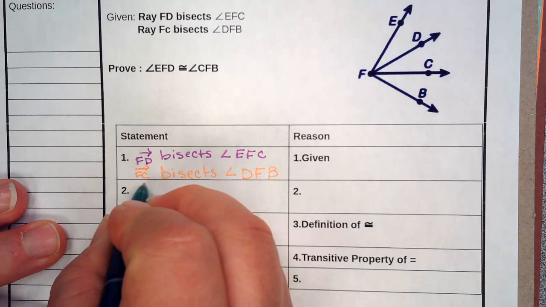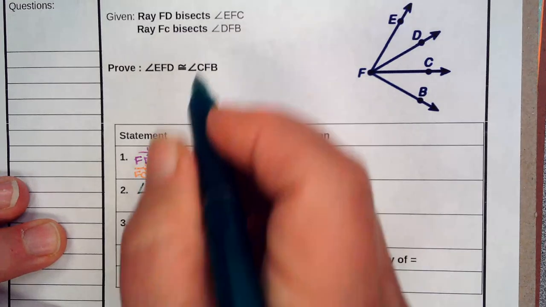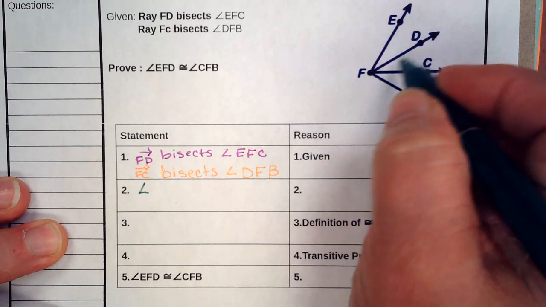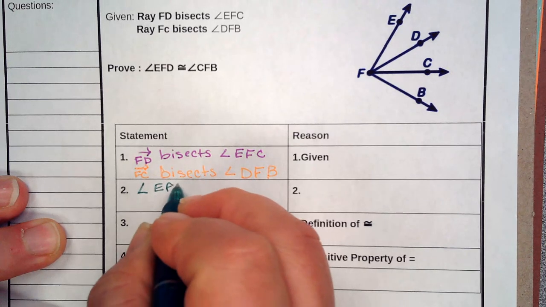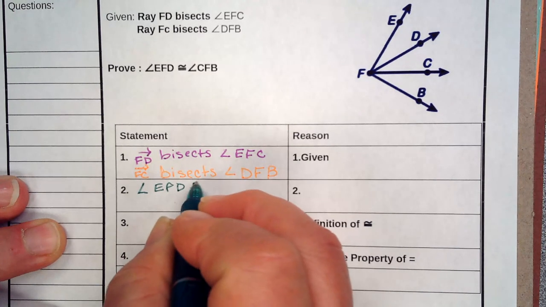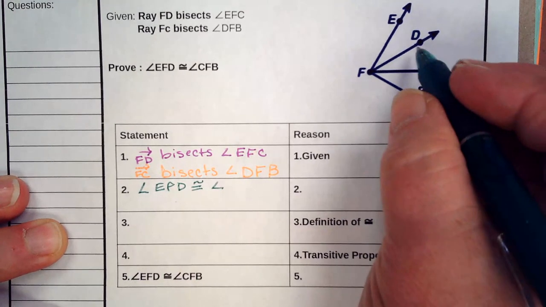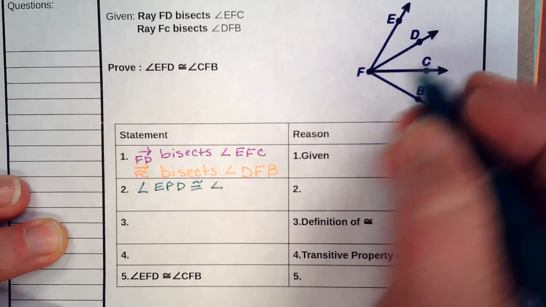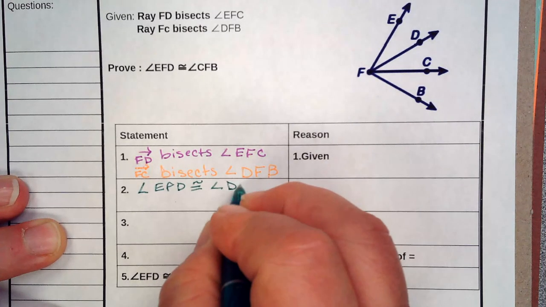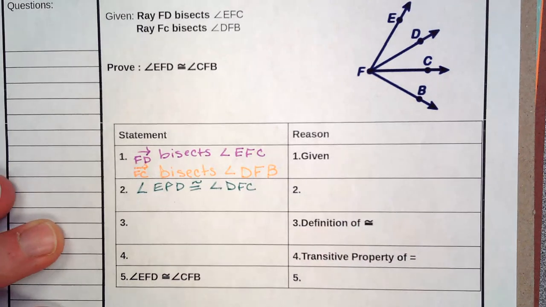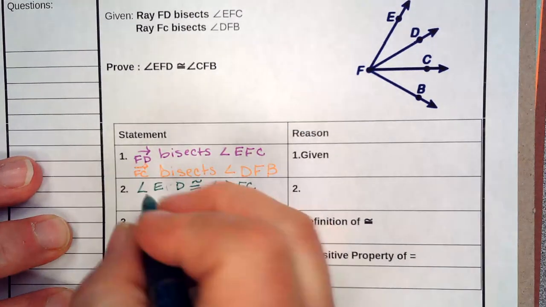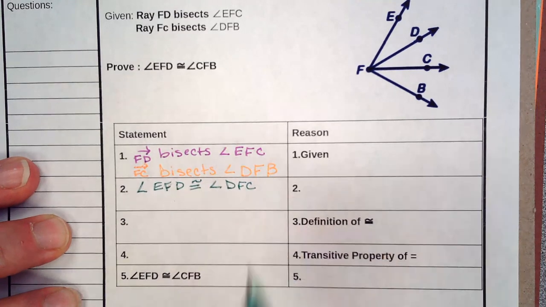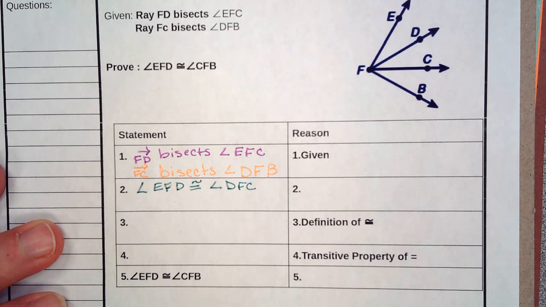I'll put angle EFD is congruent to angle DFC. Okay, any questions on that one? That's not a very good F, is it? Okay, what about the other angle?